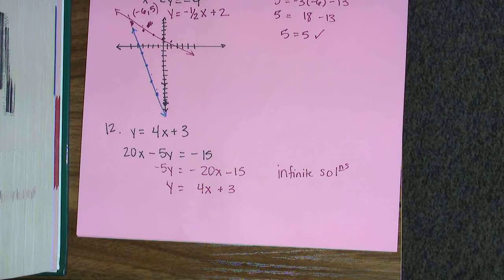You don't check those ones. And if there was one that's no solution, which I don't think that section has any, but if they were no solution, kind of like Garrett said earlier, you can look at the slope a little bit and tell what's going to happen.